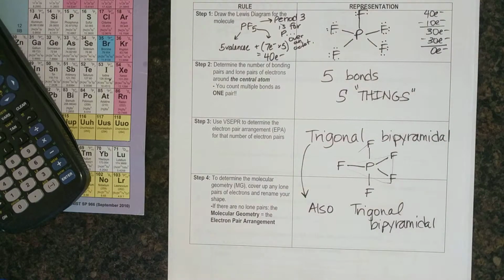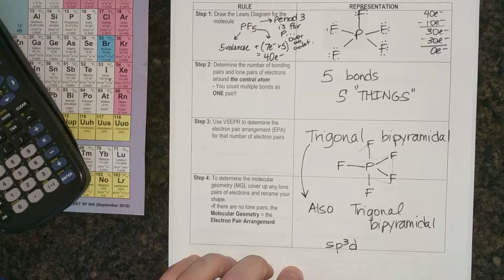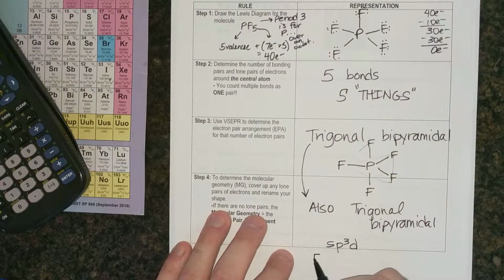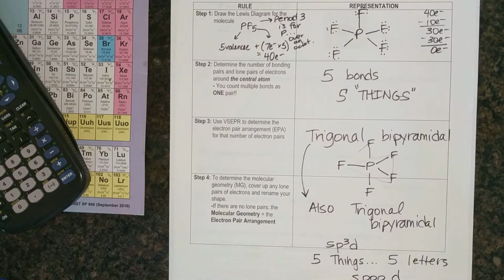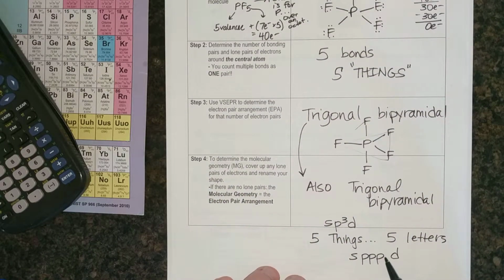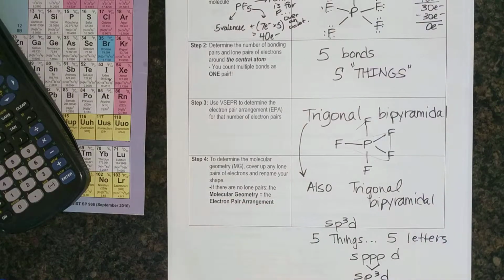And then if I want to do hybridization, this would be sp3d. How did I know that? There are 5 things. I need 5 letters. s, p, p, p, d. 1, 2, 3, 4, 5, which we call sp3d. Right?